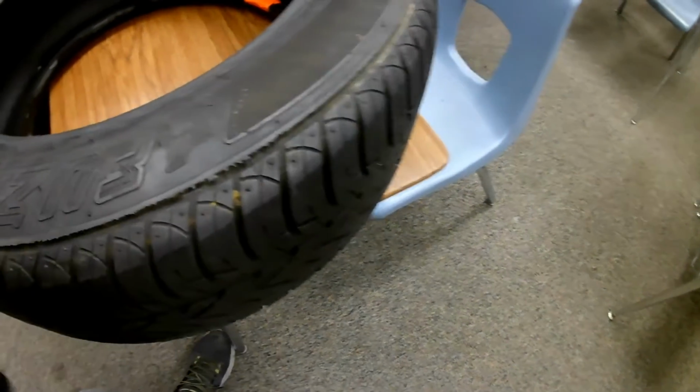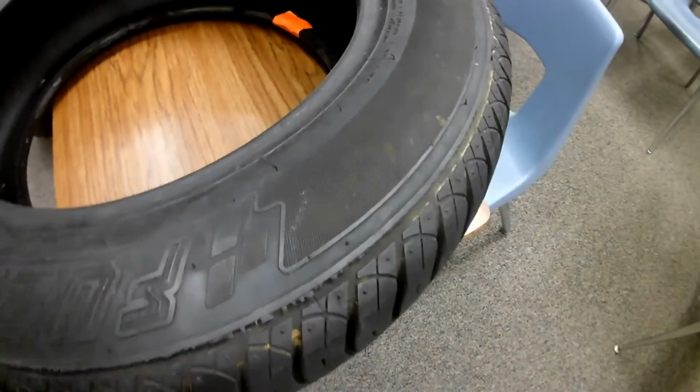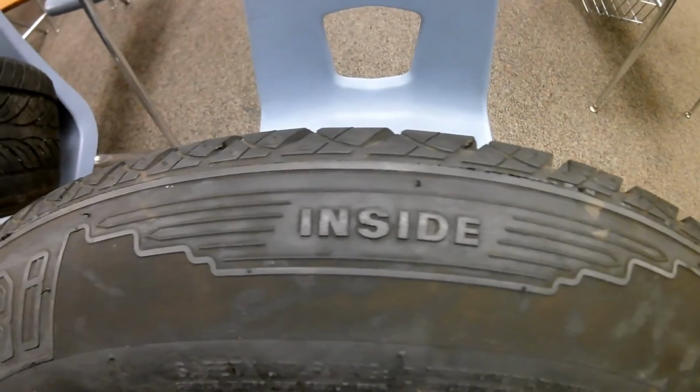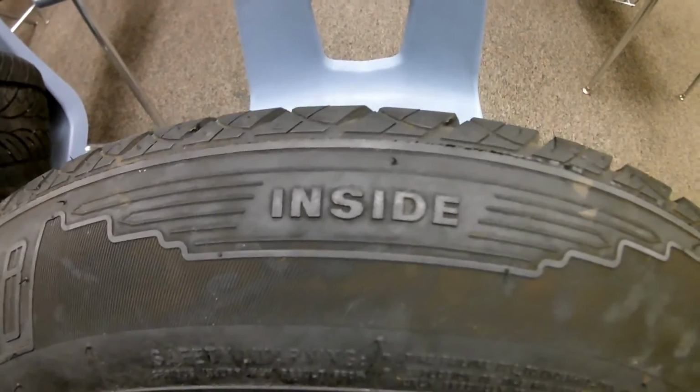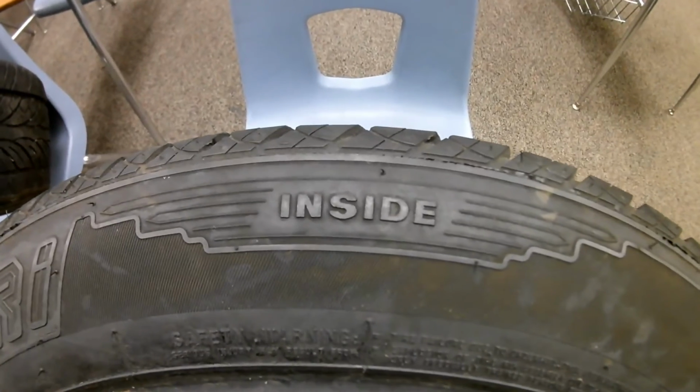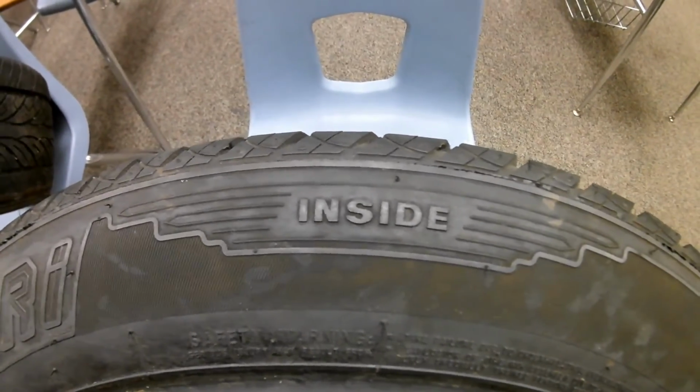Because one side is supposed to face the outside part of the wheel, and one sidewall is supposed to face the inside. So over here you can see our inside mark. So this sidewall would need to be facing down on the inside of the tire. And that's to make sure the correct tread pattern is on the right side of the wheel.